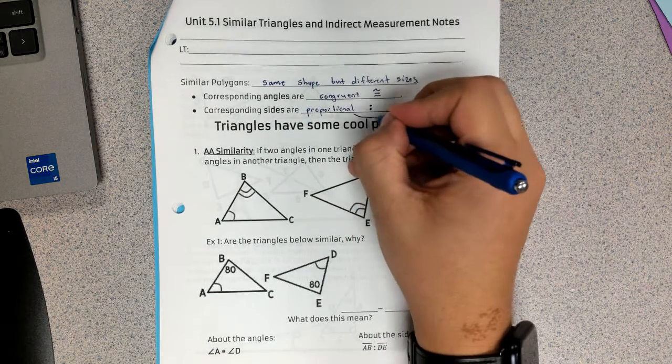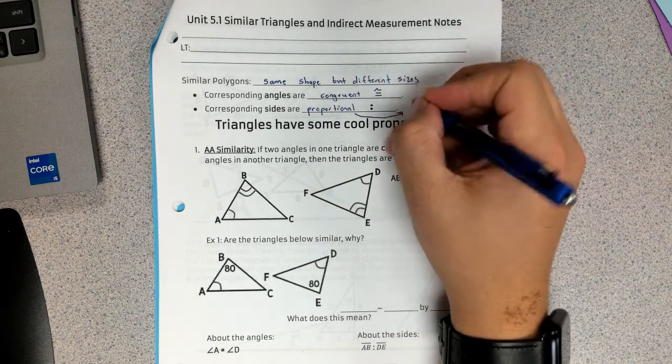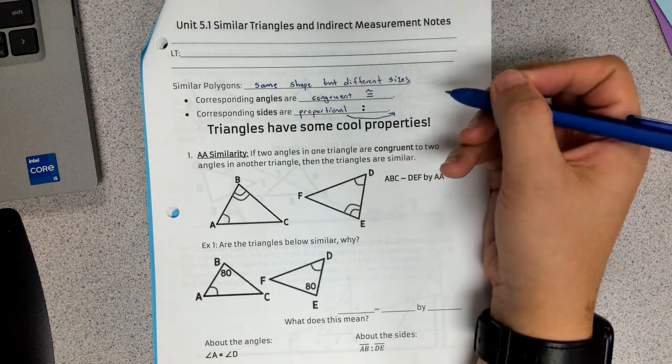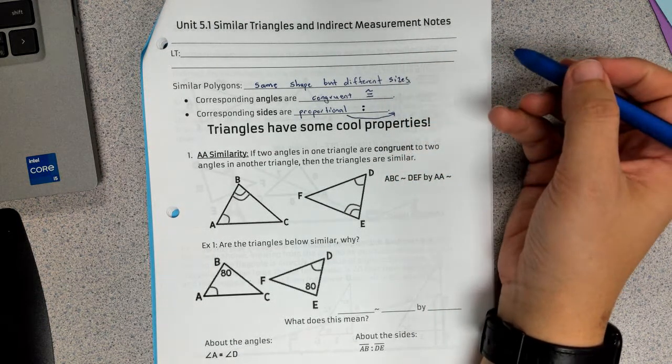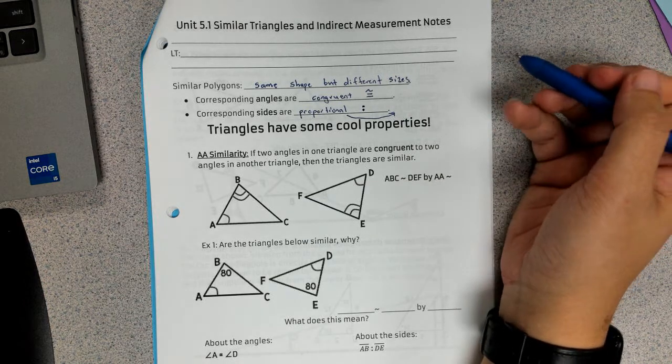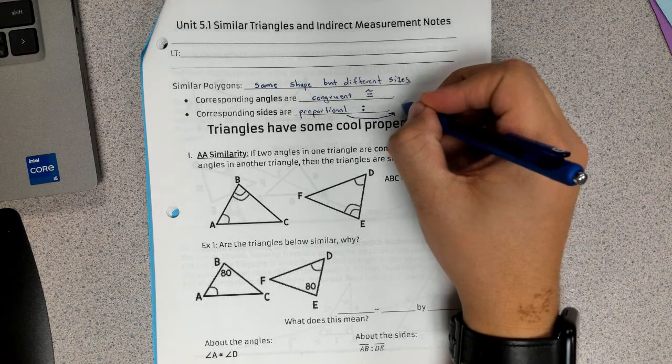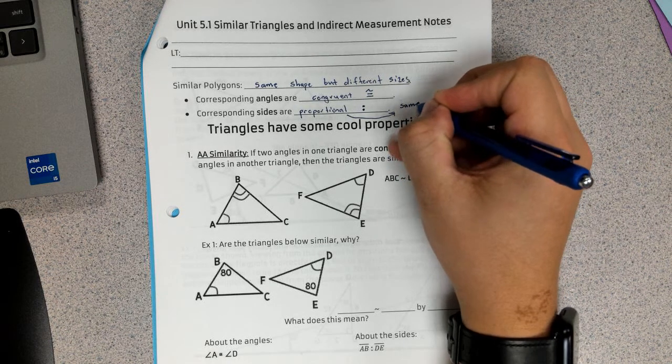Remember, proportional means that I should be able to multiply all of my sides by the same number and get a value that is equivalent to the other triangle. So proportional means that I have the same scale factor.